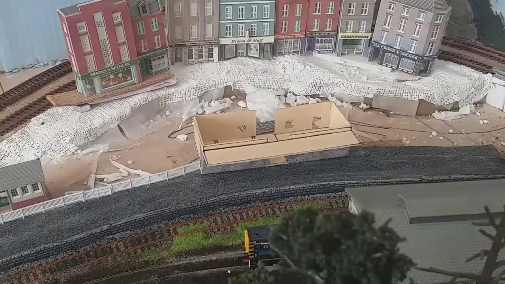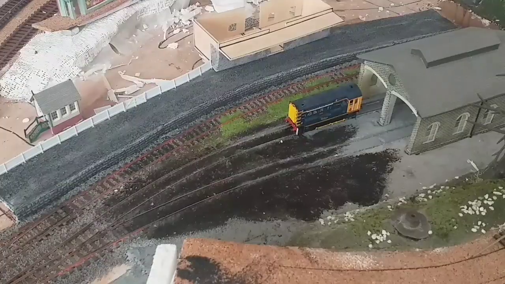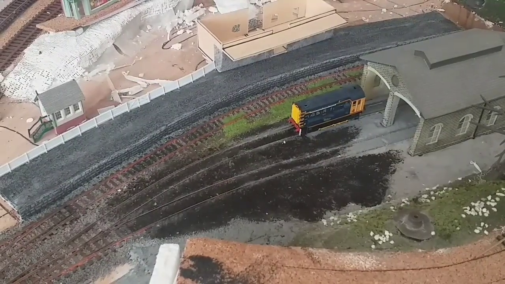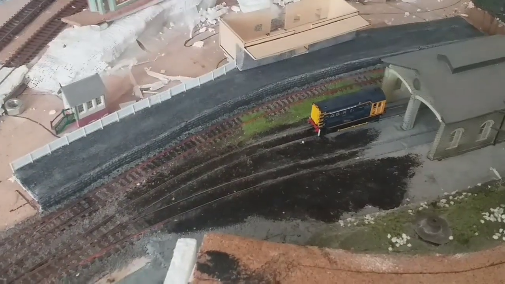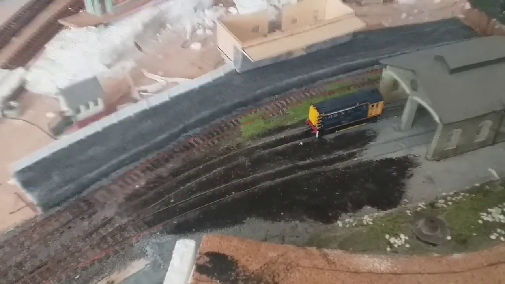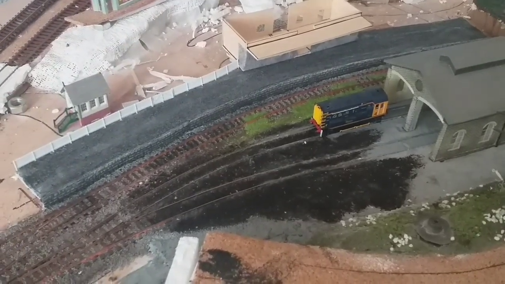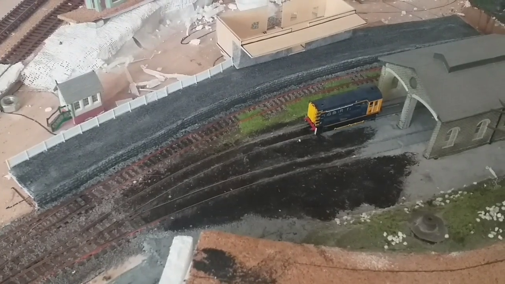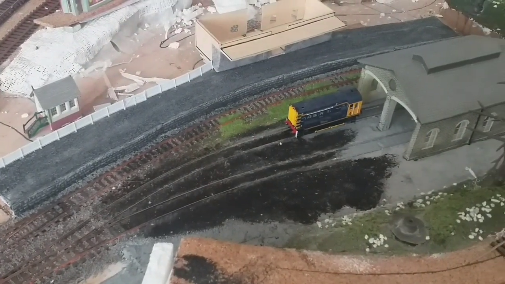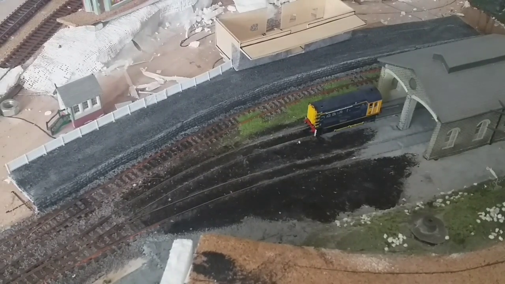Right, so we're now just going to move on to the yard bit. Right, so this is the yard bit for the steam shed for Folly Hill Station. Basically, this is going to be an end of a branch line sort of station within the incline, and it has its own shed as well for trains to swap from.